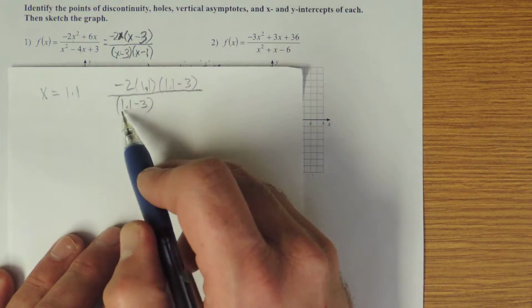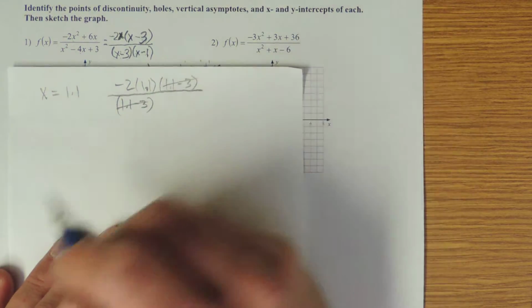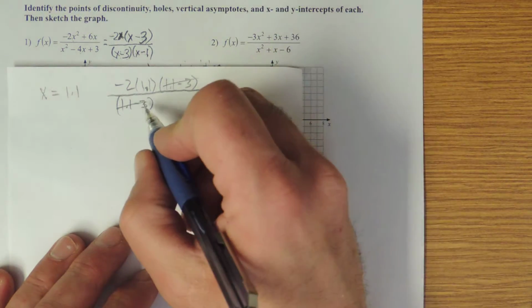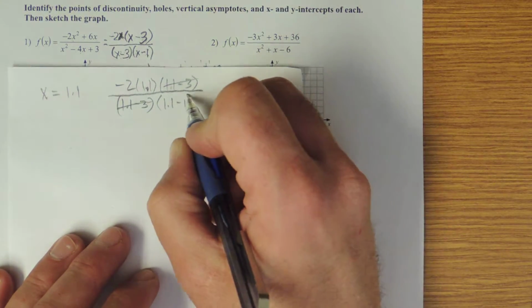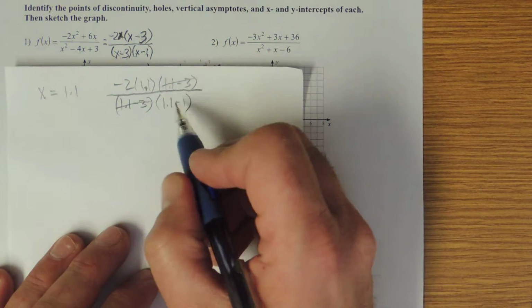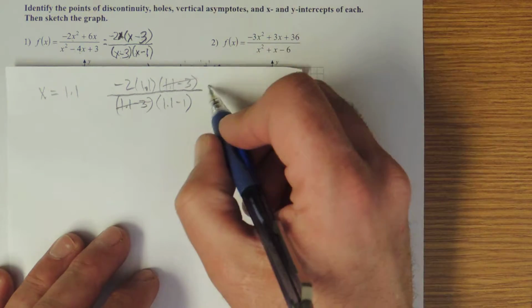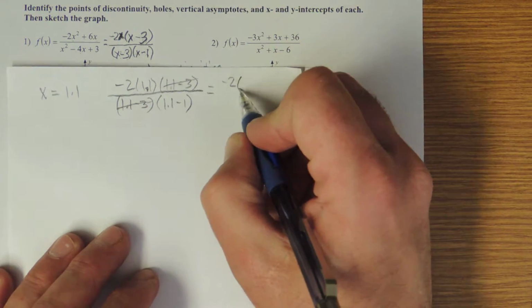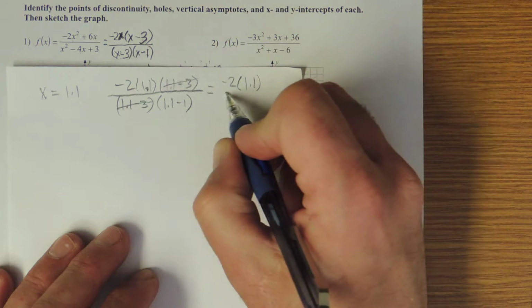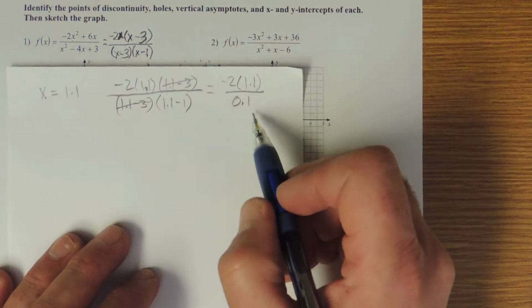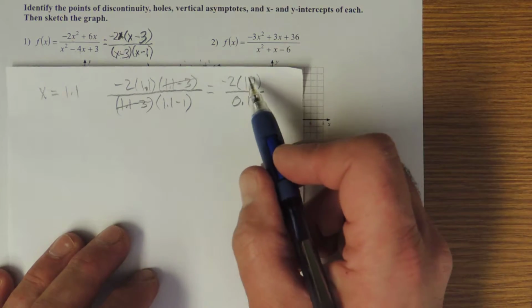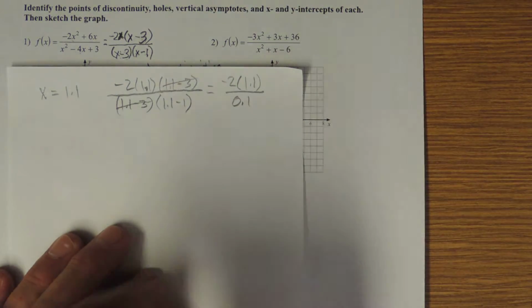Since I do not have a 0 in the denominator, these two can cancel. And that's going to be important in a minute. Then I have 1.1 minus 1. This is going to give me 0.1. So I have negative 2 times 1.1 divided by 0.1. So dividing by a small number is going to make this number get bigger.